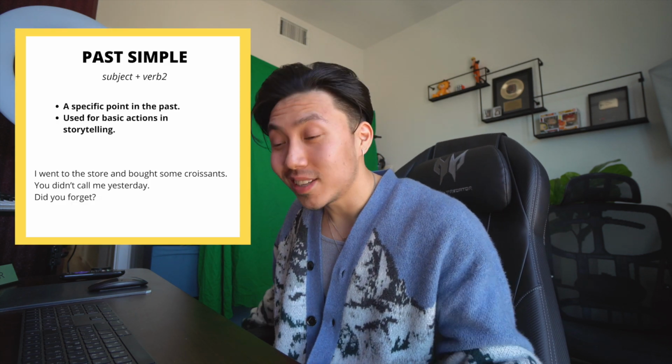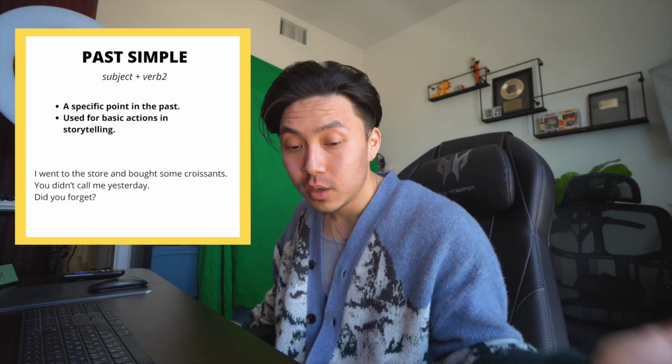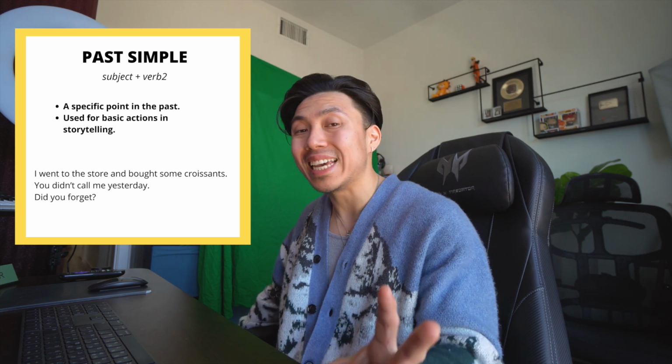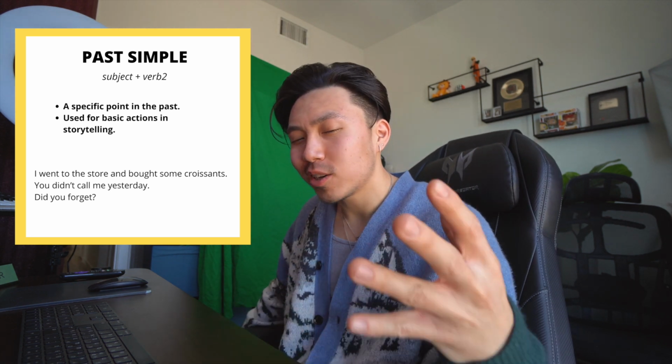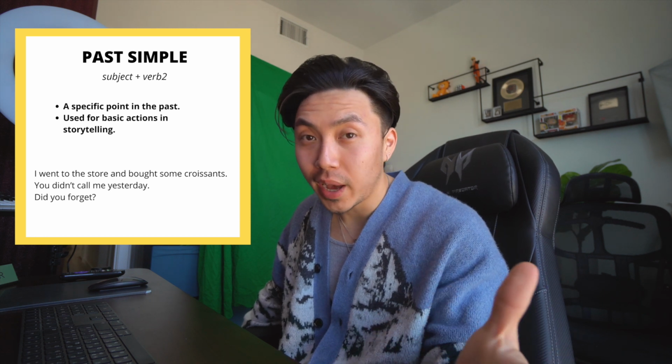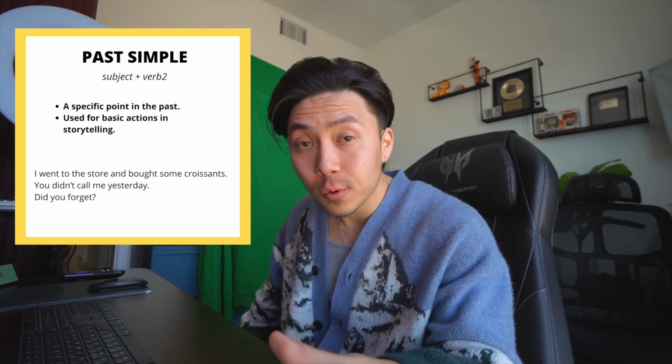Now let's explore some past tenses, and we're gonna start with past simple. This is the formula. It's pretty simple. We have our subject and then our verb in its second form. And we use this tense to talk about specific points in the past. It is great for storytelling.